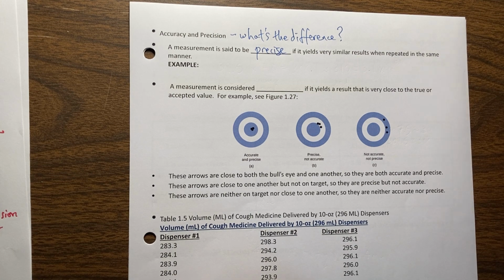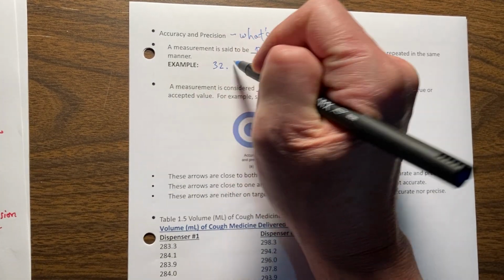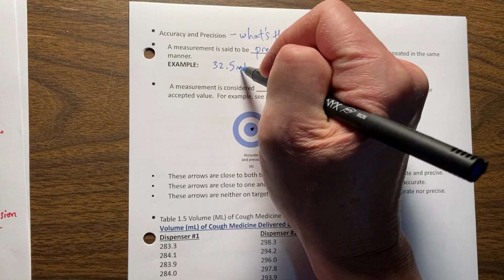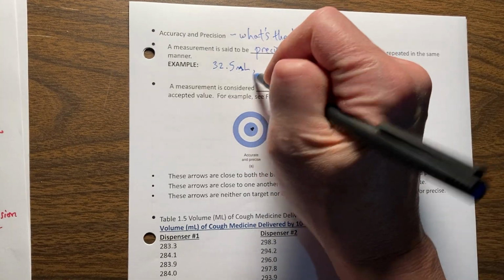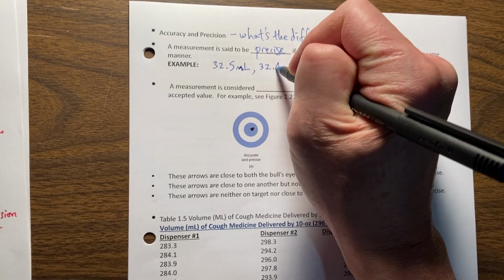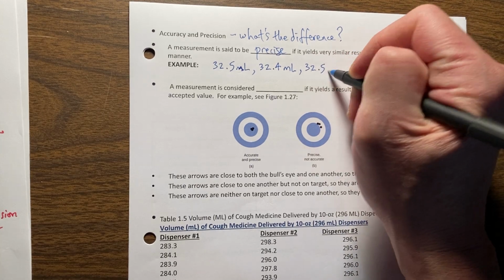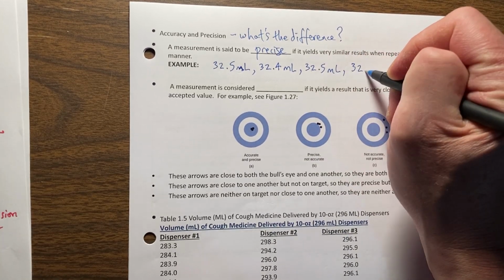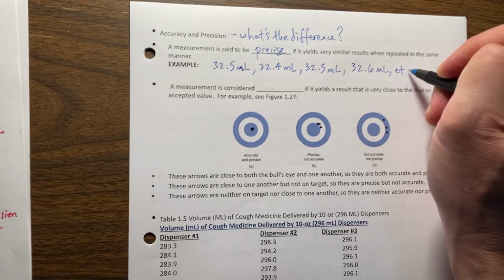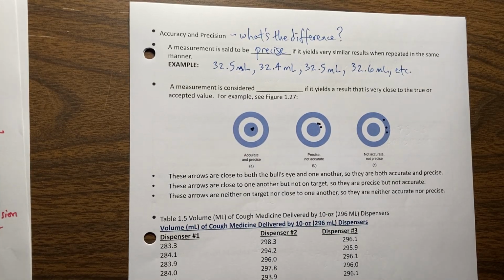For instance, let's say we measured using a graduated cylinder a volume of water, or maybe I gave it to a bunch of different students and had them read the volume. One person got 32.5 milliliters. I gave a sample to another student and they measured with the same device. They got 32.4. Another person got 32.5 milliliters. Another one got 32.6 milliliters, etc. Those are what we would say to be precise answers. They are all very close together. They're only different in the last decimal place.